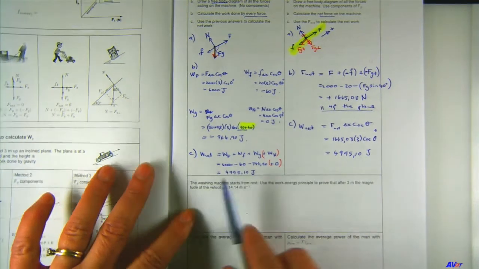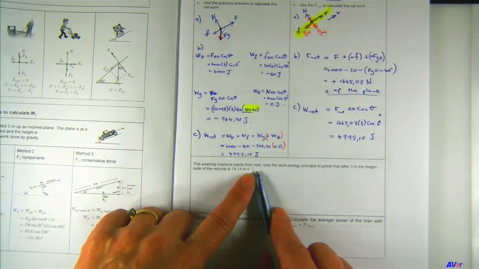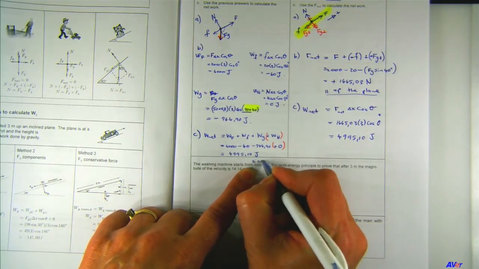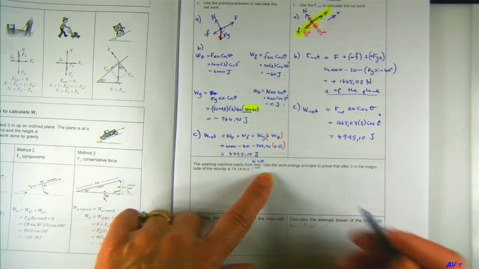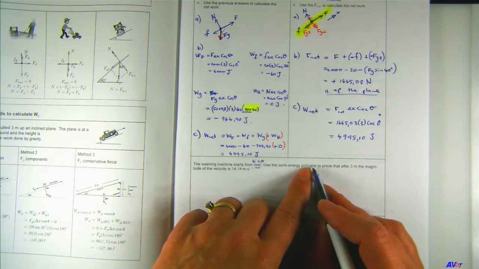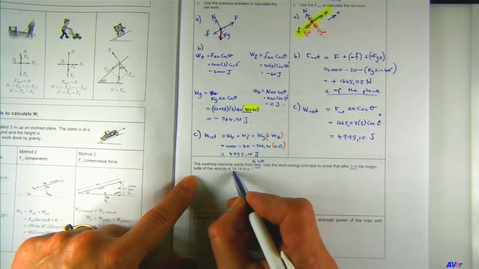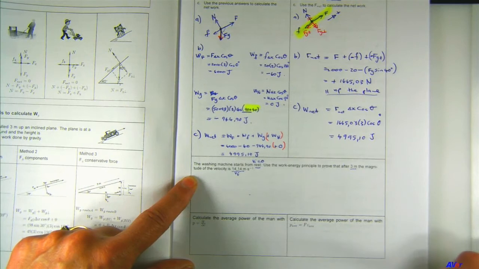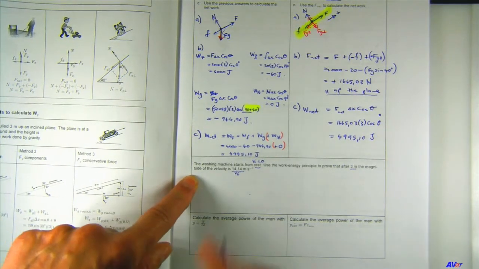So now in this one I ask you, the washing machine starts from rest. What do you get from that? That V initial is 0. Right, it's starting from rest, so the initial velocity is 0. And now I tell you, use the work energy principle or theorem to prove that after 3 meters, the magnitude of the velocity, so that's now the final velocity, is this.